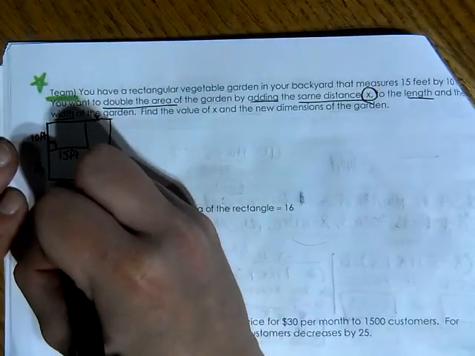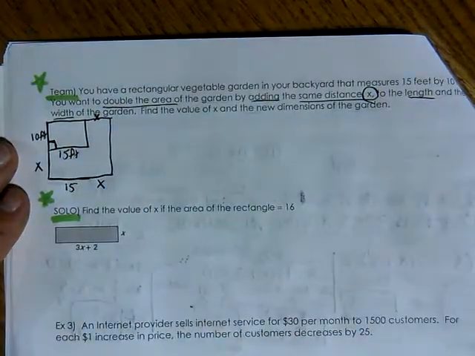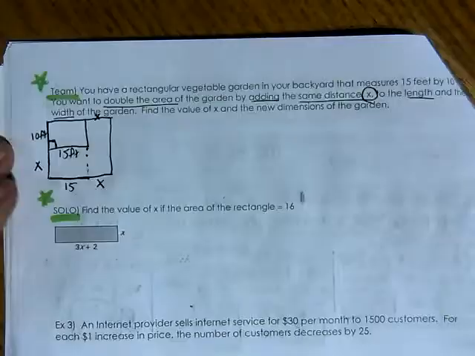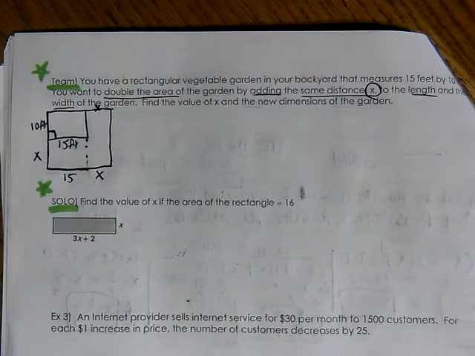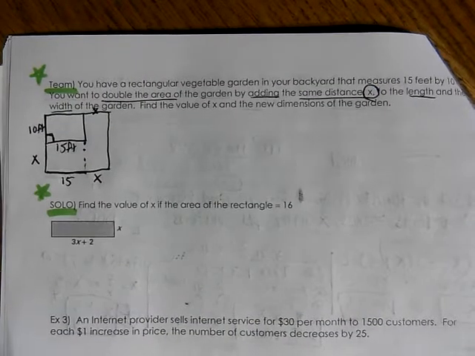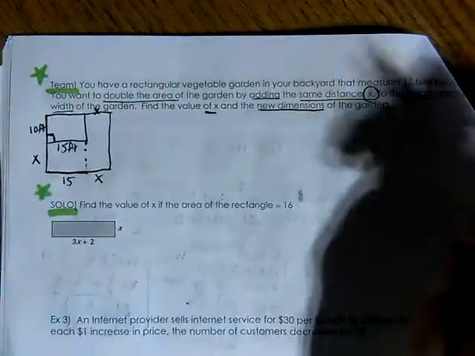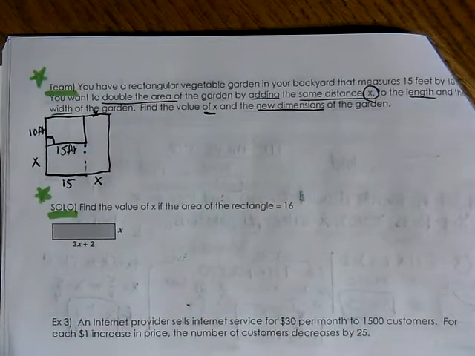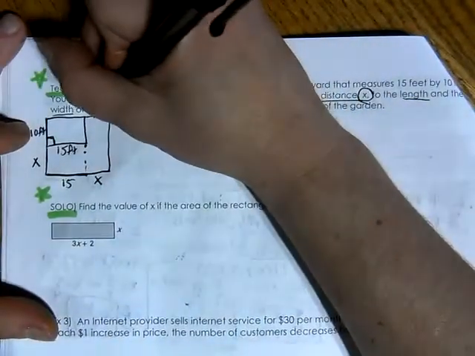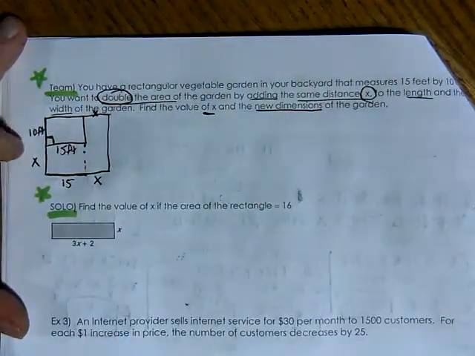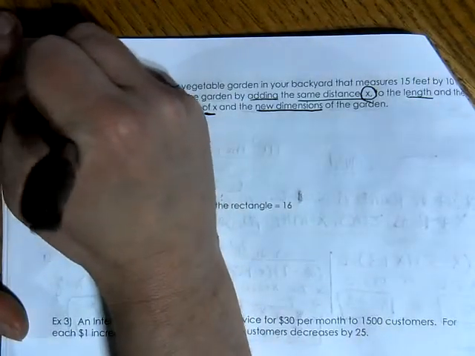So this length down here used to be 15, and then we added some x to it. So that full length right here was 15 and then x. What we want to do is find the value of x and then the new dimensions of the garden. So let's go ahead and think about what was happening here. We want to double the area. What was the area before? Well, 10 times 15 is 150 square feet.